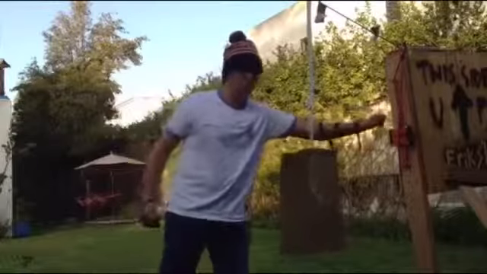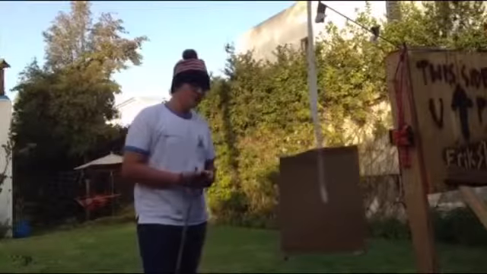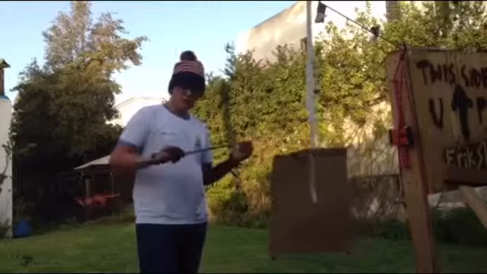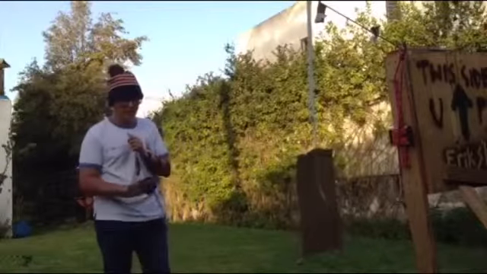Let us begin with the dart. If I wanted to dart this board, or this piece of cardboard, let's find out. Do you think it'll go through? Is it permeable?